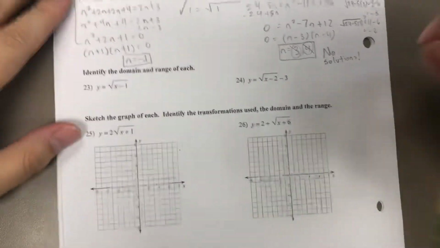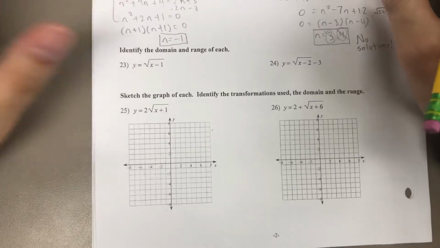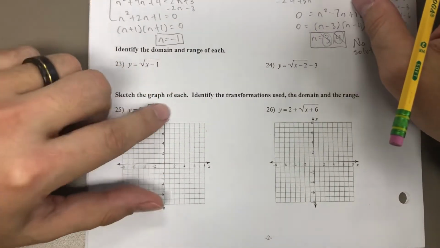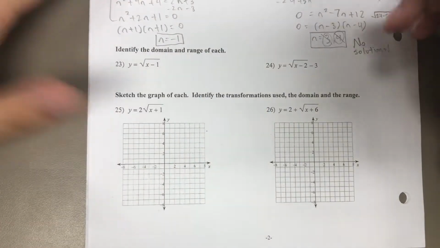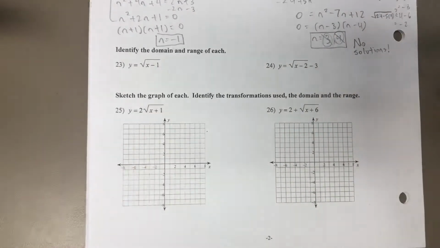Okay, this is the last installation of the Unit 4 test review. So we're going to go over a couple topics: domain, range, transformations. So first, let's do the graphing first, okay?